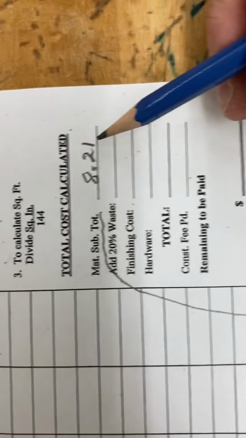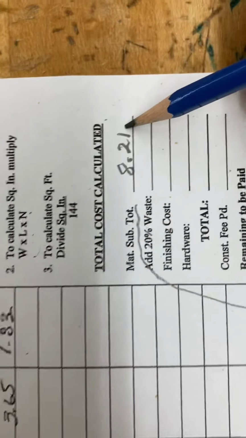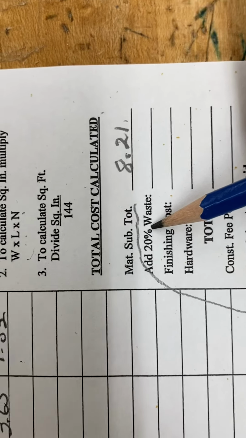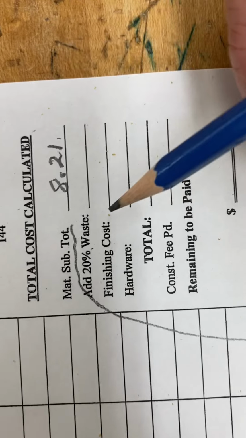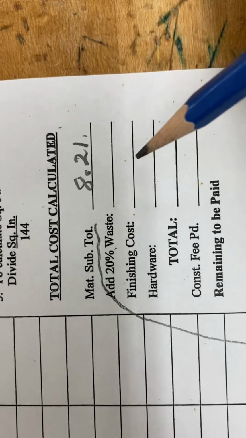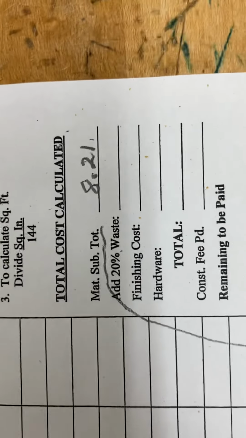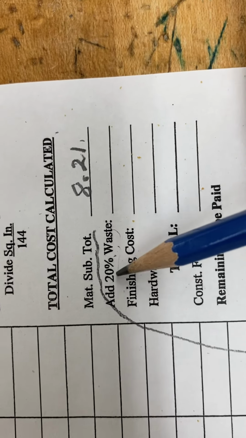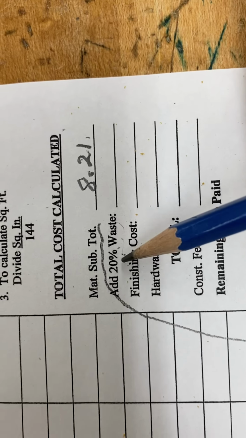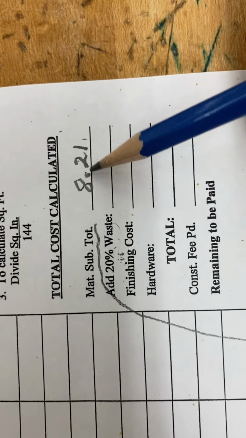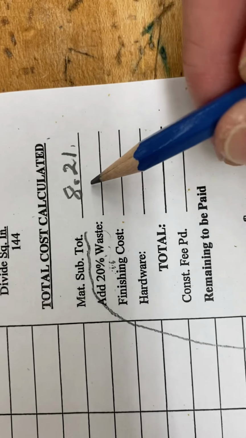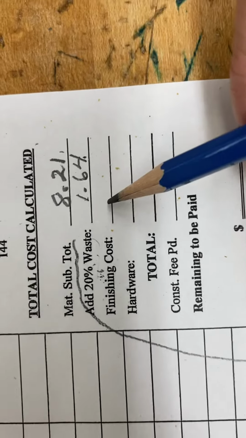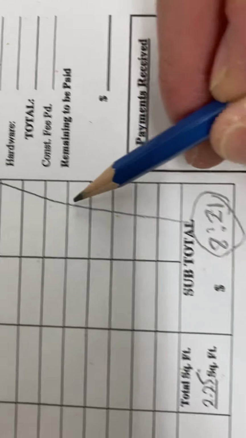You're going to multiply 821, which is our material subtotal, times 20%. Because as we cut these big boards down into smaller pieces, we lose pieces because of the cuts, or there's knots and things like that. So we have 20% waste. In a factory, this number would be 40%. That's how much waste they have from each piece. So 20% of $8.21 is $1.64.